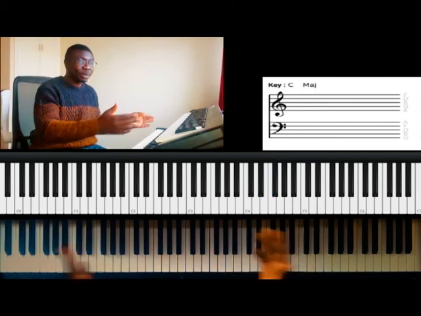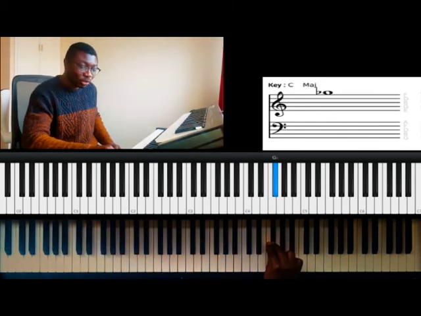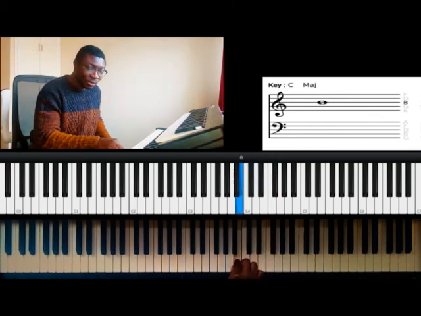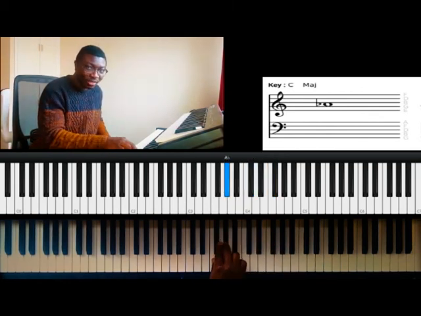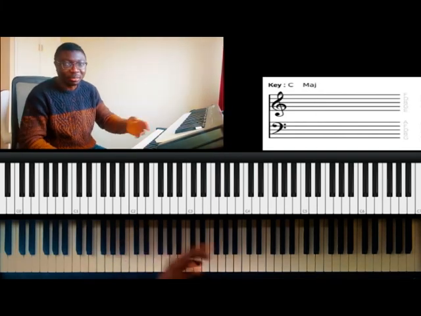Now, obviously, coming backwards will be different. You just have to read it backwards. Coming backwards will obviously be what? A semitone, a tone, a tone, a tone, a semitone, a tone, and then a tone. It's so simple. Now, you can choose any key and experiment with it.